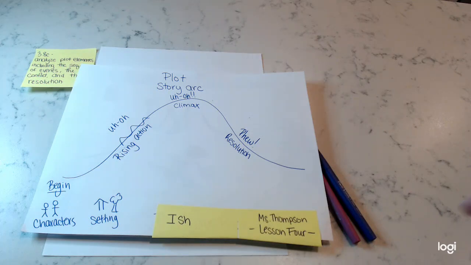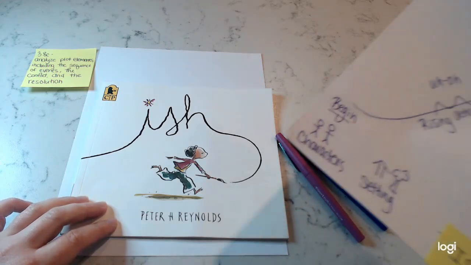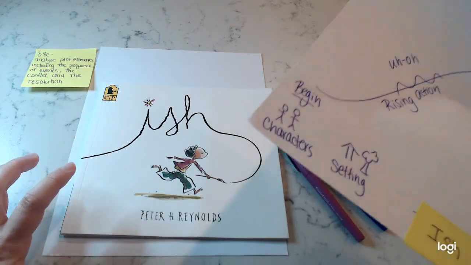You are more than welcome to map out your book of your choice, because today you are not going to write about the space rock and you're not going to write about Ish. You are going to practice and have a good practice run before your performance task tomorrow. So we're going to use Ish as an example to help you when you are writing your own CER.